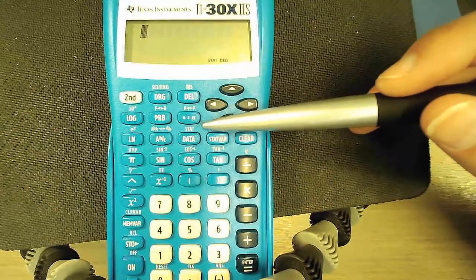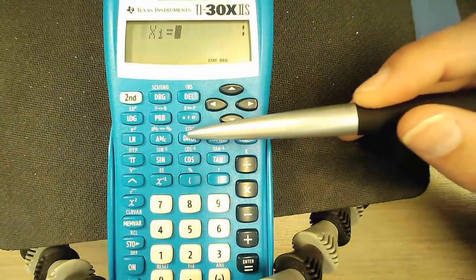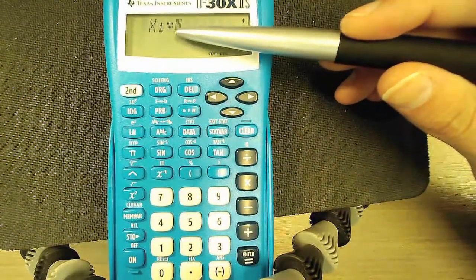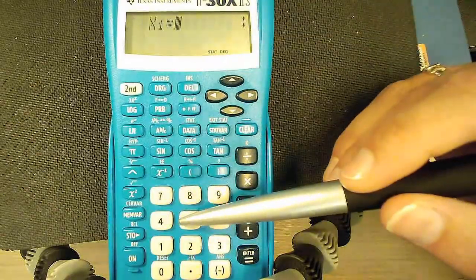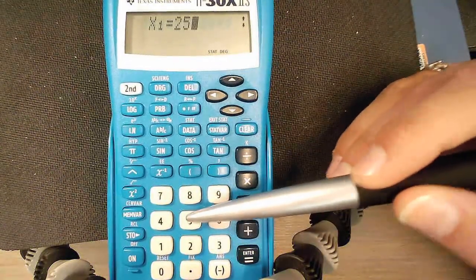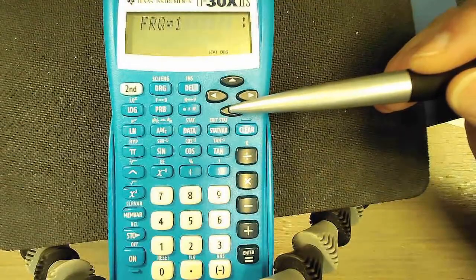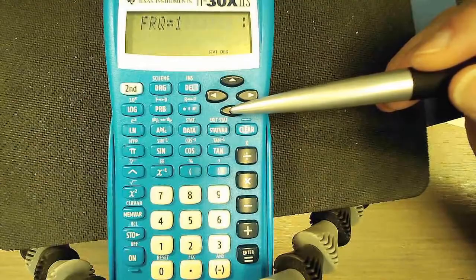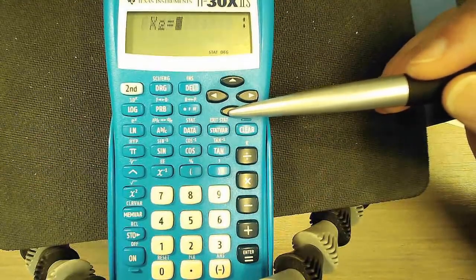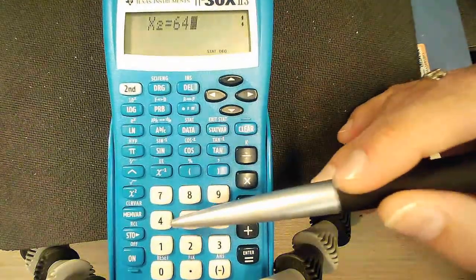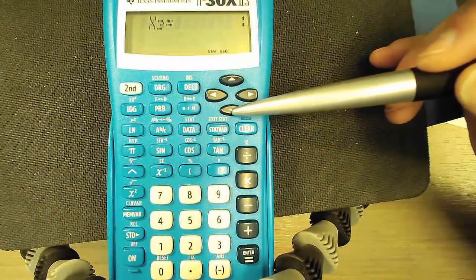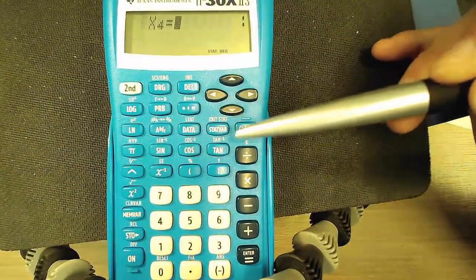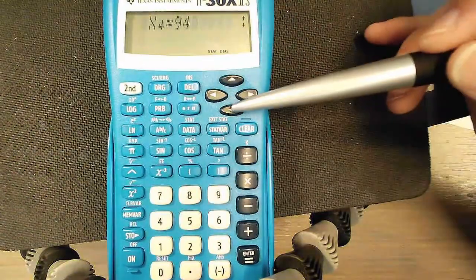Once you're in stat mode, you will go to data and notice you have an X1. This is where you're going to actually enter your data. So you're going to put in like 25 and you're going to hit the down key. Now, if you're just entering raw data, you're going to leave your frequency at 1. And so then you can hit 64, down, enter down, 92, down, and a 94.